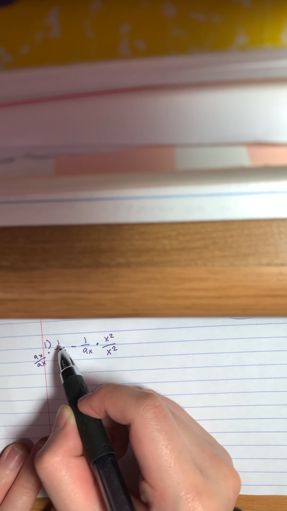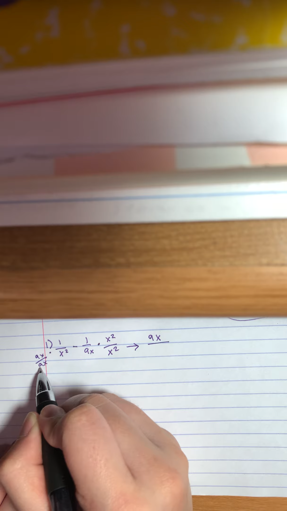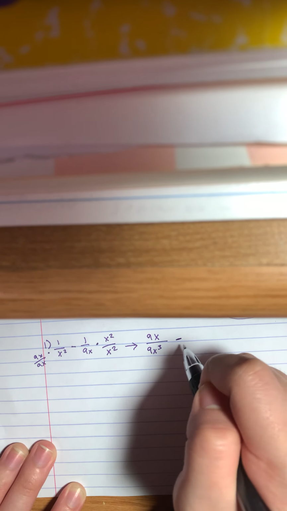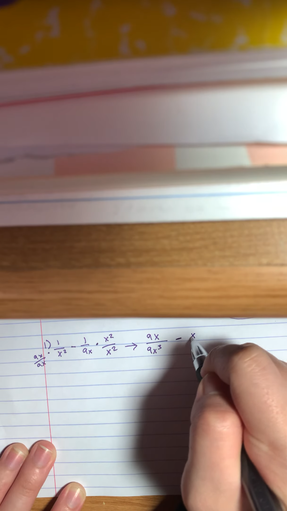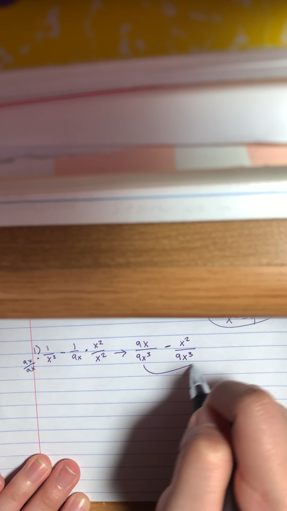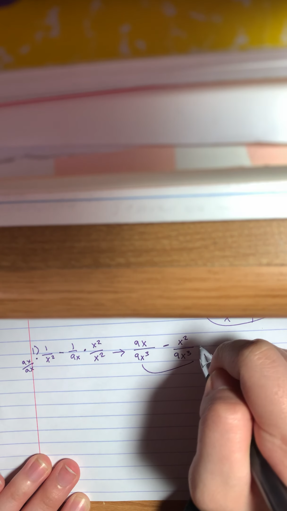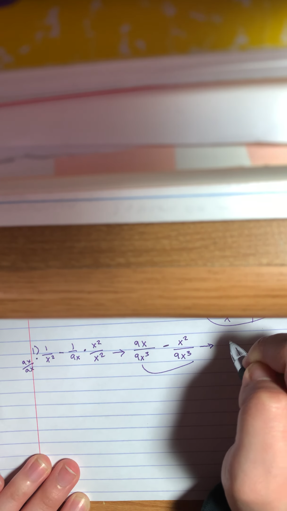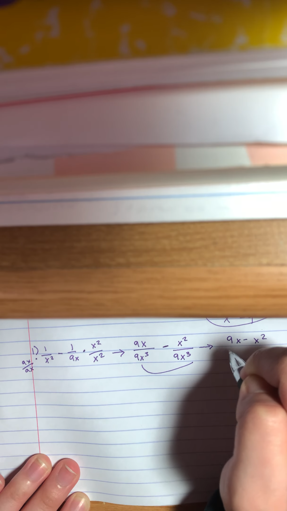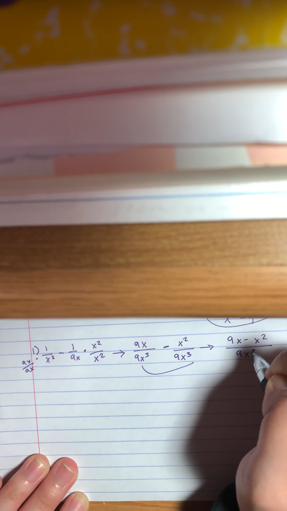So simplify each fraction. So 9x times 1 is 9x over 9x times x squared is 9x cubed. And then x squared times 1 is x squared. And then x squared times 9 is x cubed. And then because these are the same denominator, we can mush them into one fraction. So 9x minus x squared over 9x cubed.